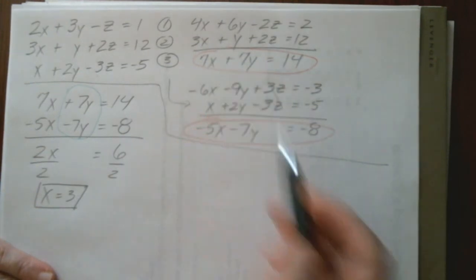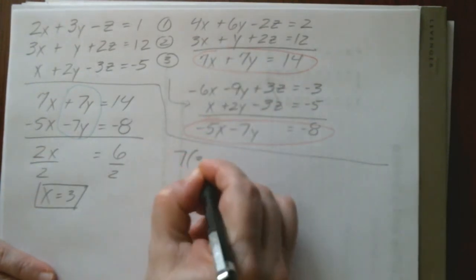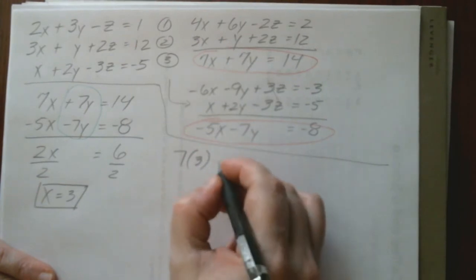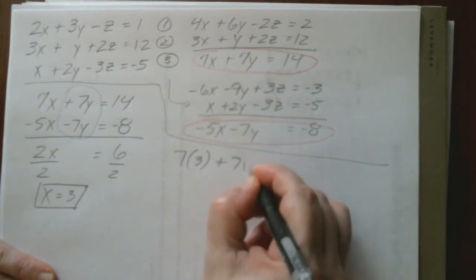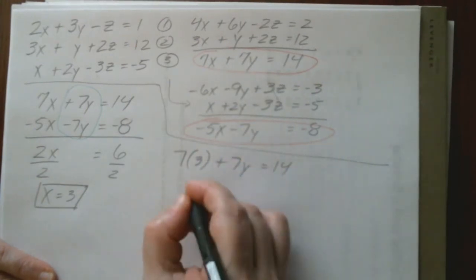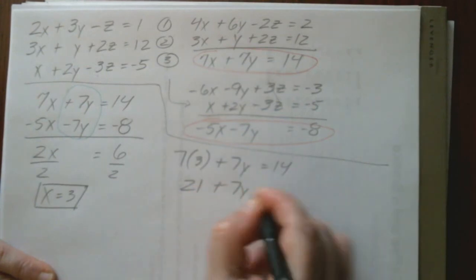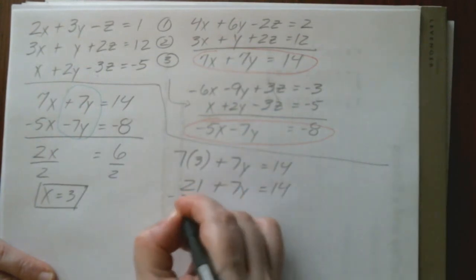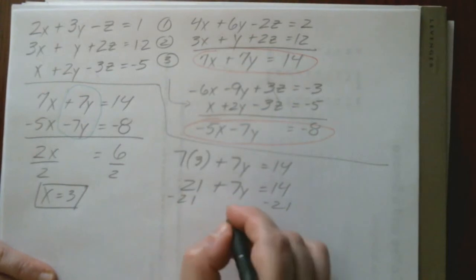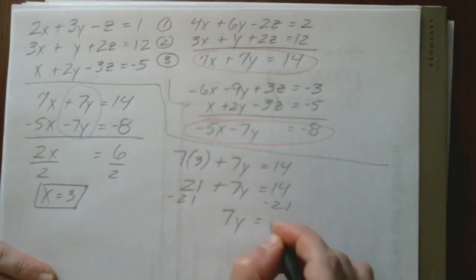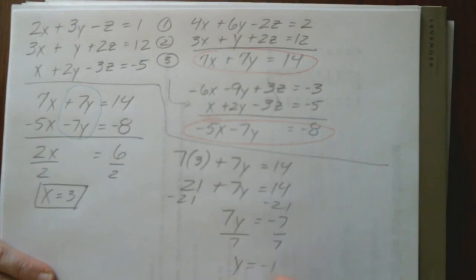Let's do this top equation here. 7 times 3, which is 21, plus 7y equals 14. Subtract the 21 from each side. 7y equals negative 7. Divide each side by 7, and y is negative 1.